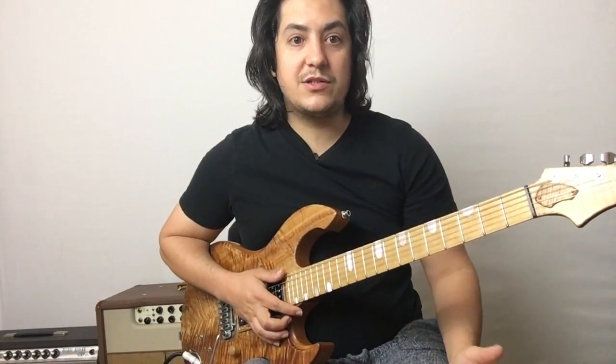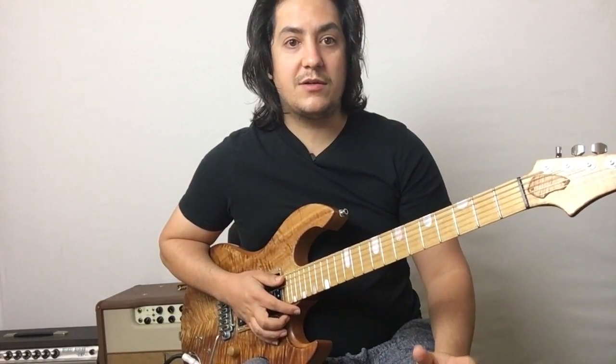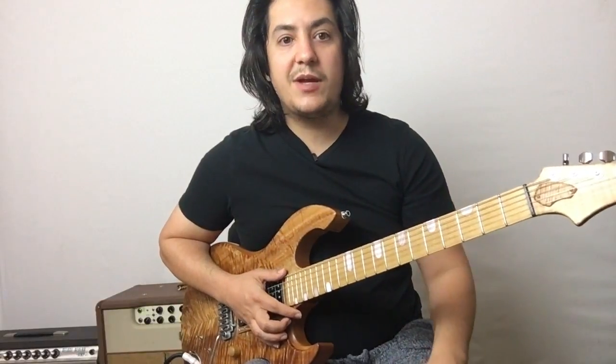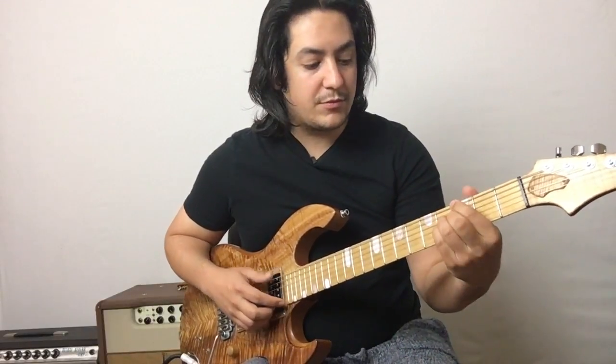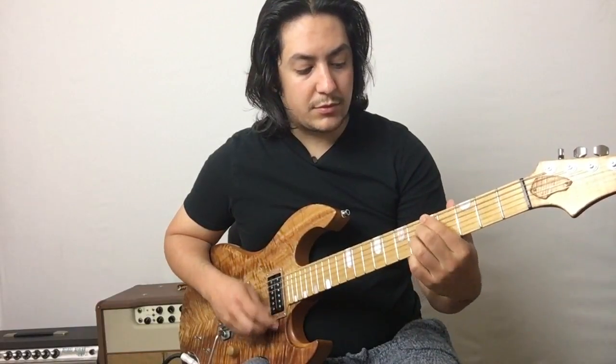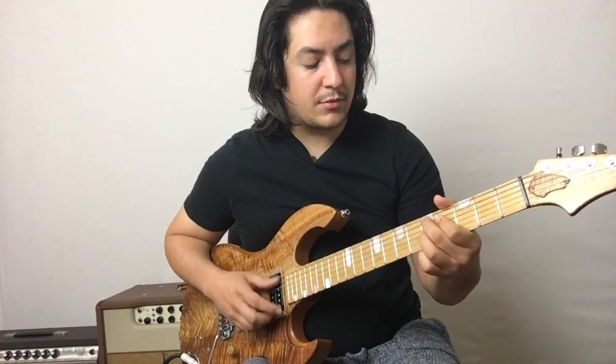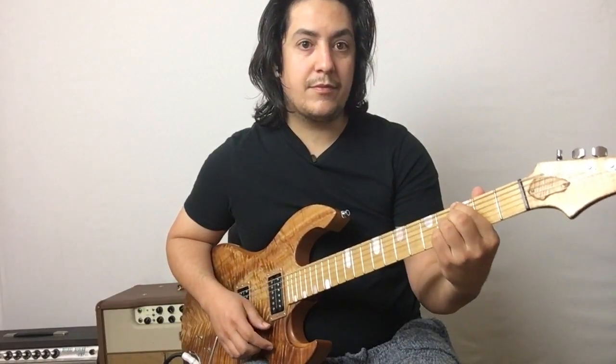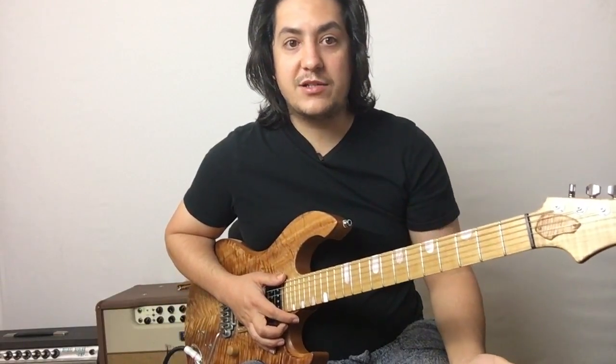We can do that going to the D chord as well. And let's even make our A chord a dominant chord. And we can also do it going back to G.